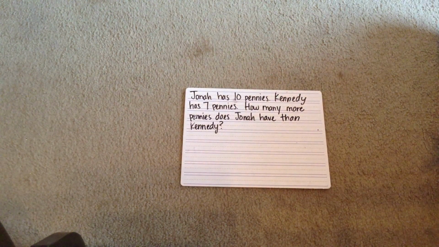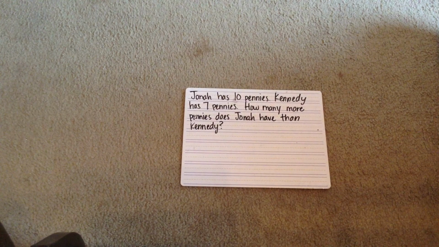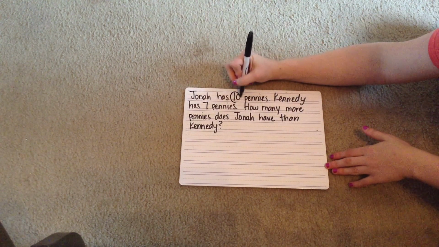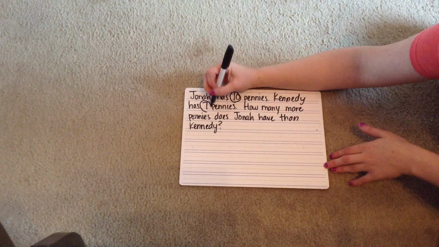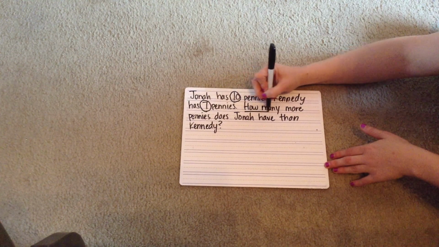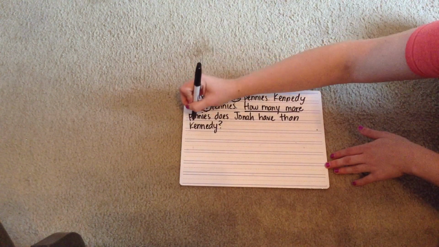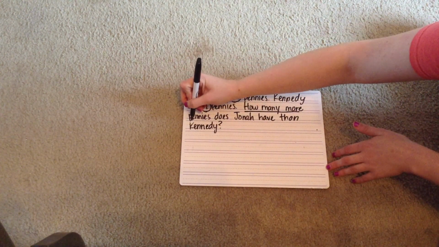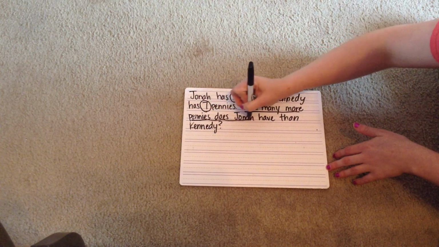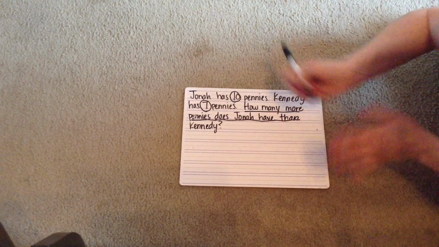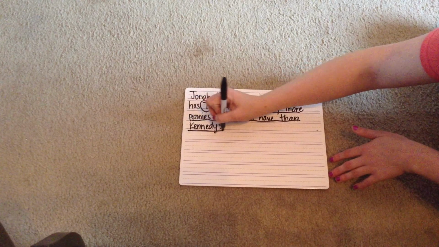Let's read this problem together. Jonah has 10 pennies. Kennedy has 7 pennies. How many more pennies does Jonah have than Kennedy? Again, the first thing I want my students to do is circle the 10, circle the 7, and underline the last question. The last sentence of the question. Because this, in a weird twist, gives us our question.